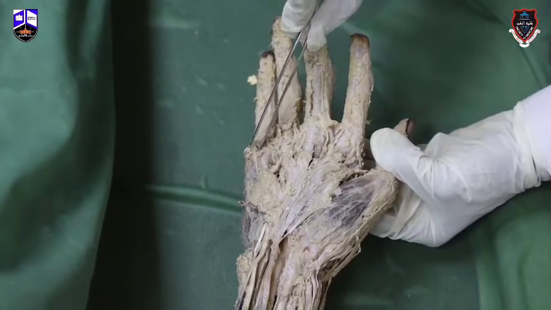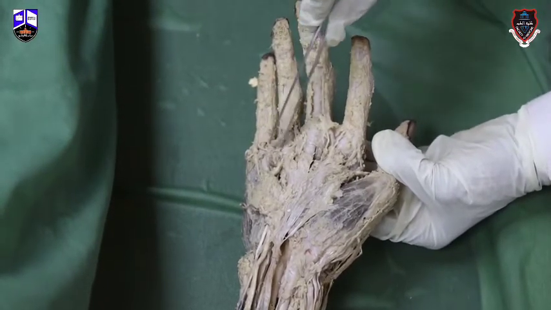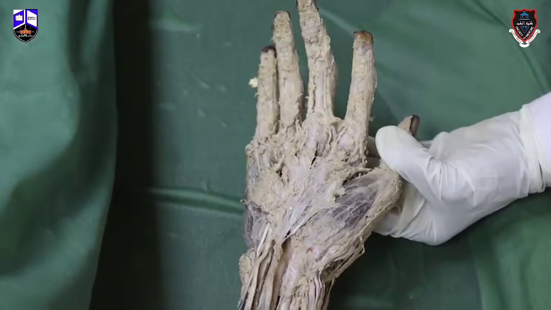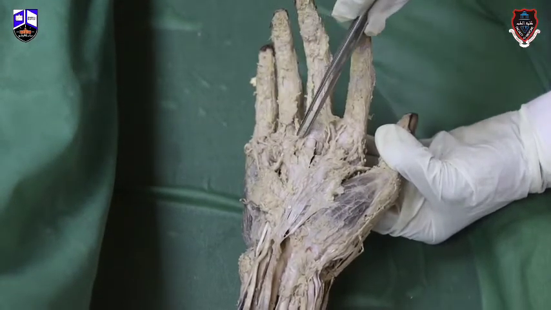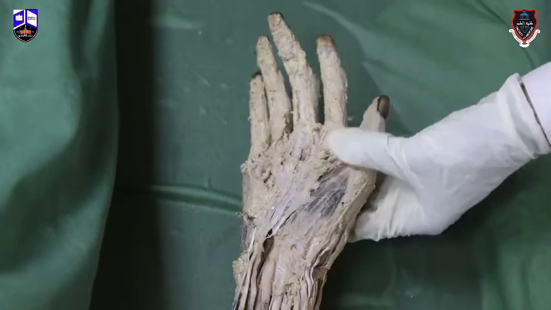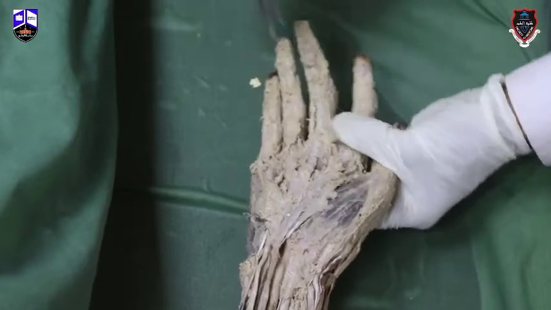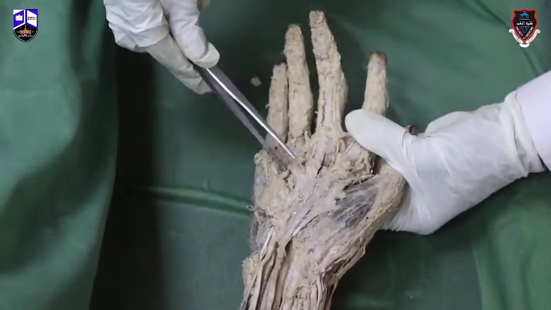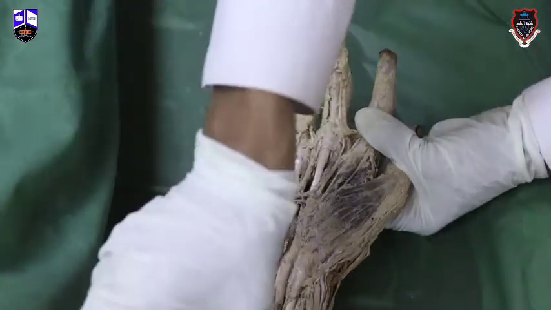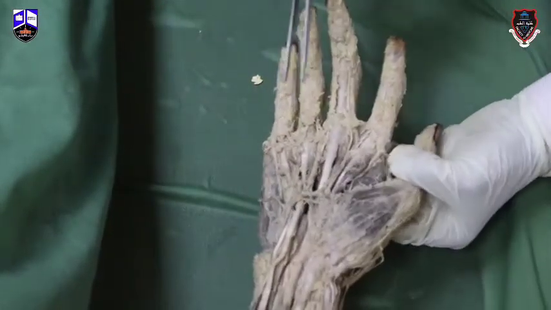It is a ligament that attaches the metacarpal heads at the metacarpophalangeal joint. So, the superficial transverse metacarpal ligament. All right. After reflecting the palmar aponeurosis, we see this view.